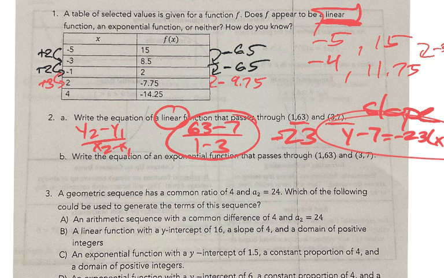Yeah, we don't like that one. We just like y equals mx plus b. Yeah, but I like it this time because what do I know? I know the slope and I know a point. A point and a slope. Point-slope form.